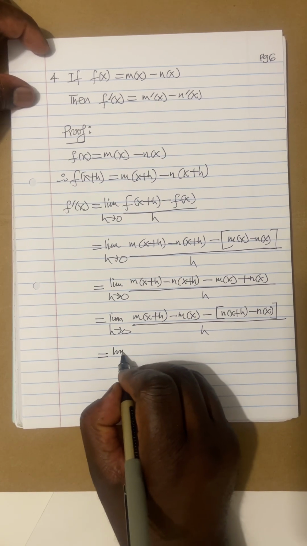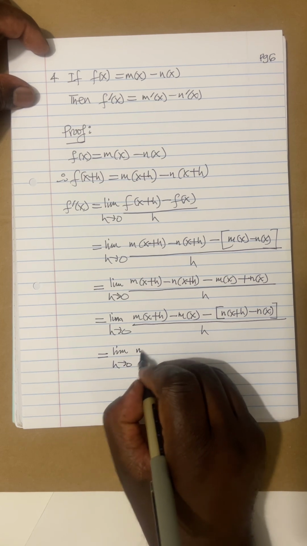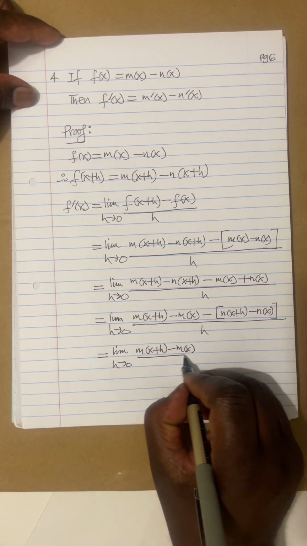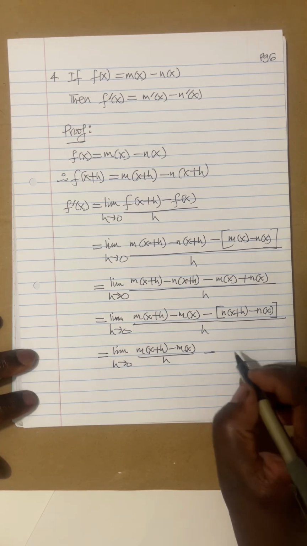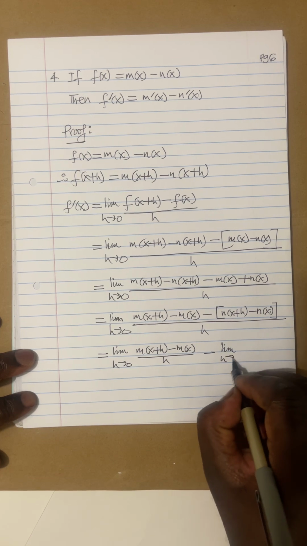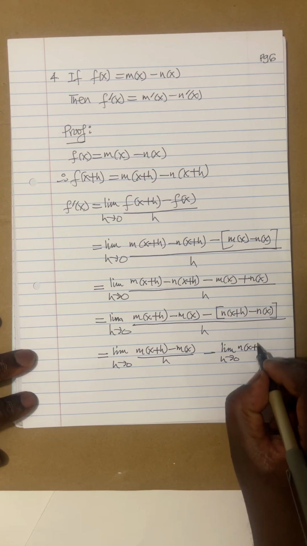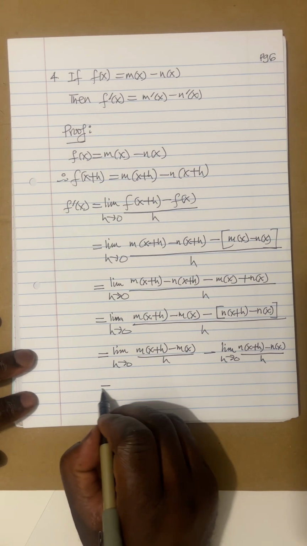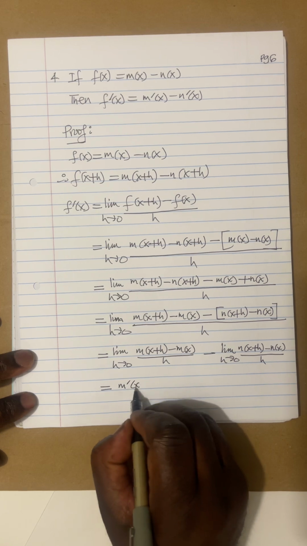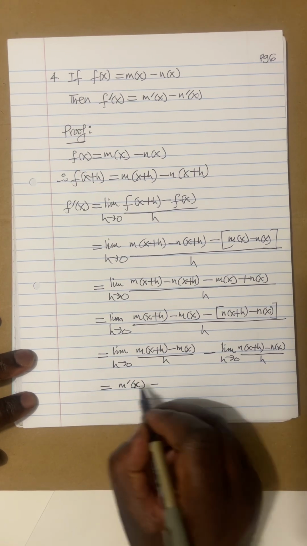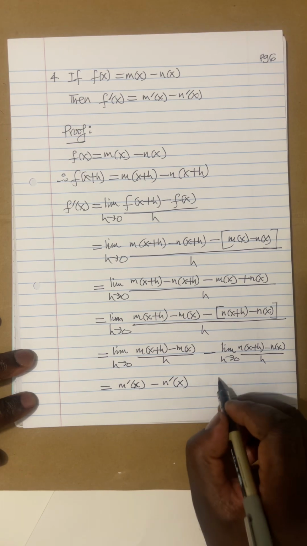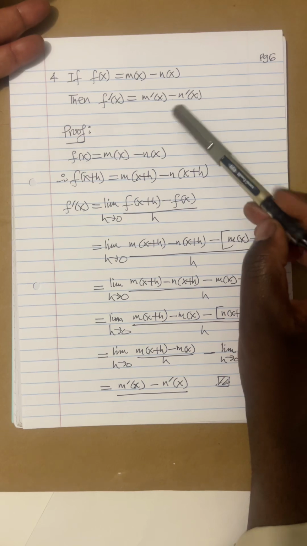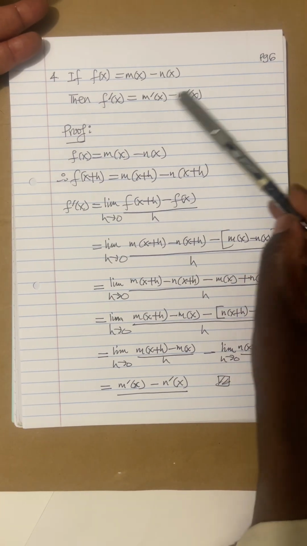This is equal to the limit as h approaches 0 of m of x plus h minus m of x all over h, minus that minus sign there, the limit as h approaches 0 of n of x plus h minus n of x all over h. And yes, you're right, this is m prime of x minus n prime of x. This is the end of the proof. The derivative of the difference is equal to the difference of derivatives.